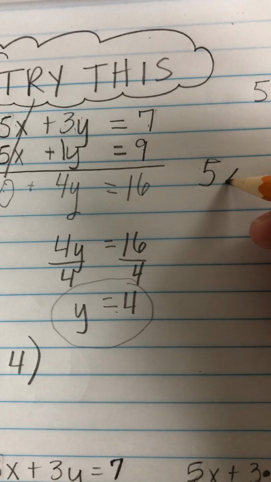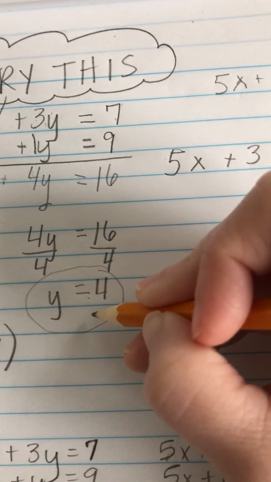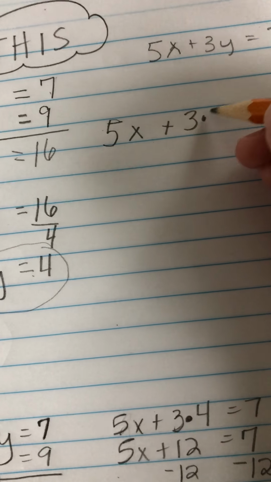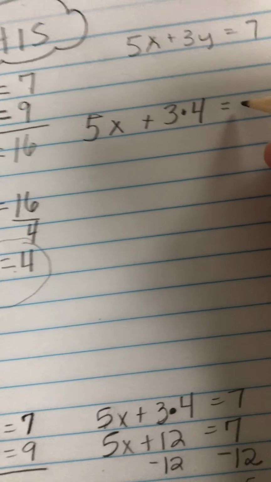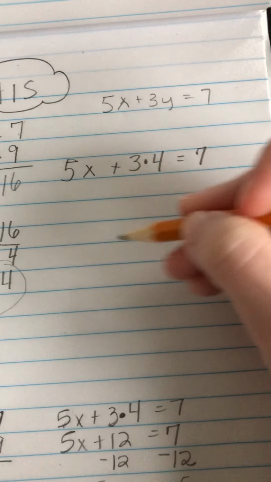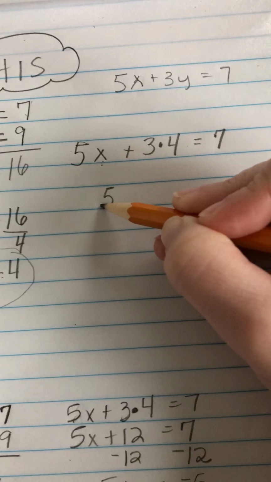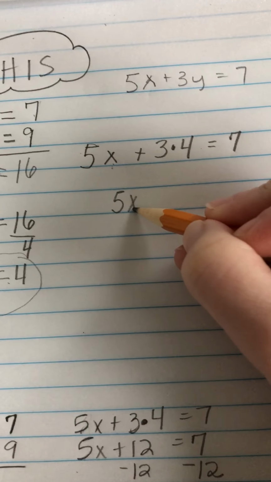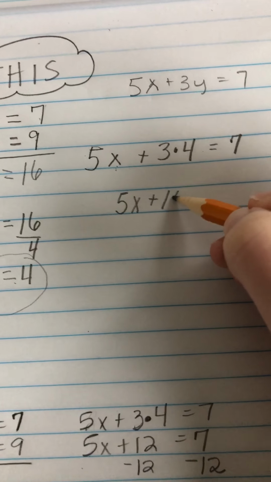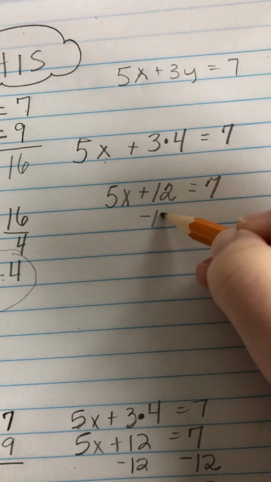So I'm going to plug this back in, 5x plus 3 times y. Well, we already know what y is. y is 4. So plug that in: 5x plus 3 times 4 equals 7. And then I'm going to solve this now for x, because I still have to find my x. That's the thing about these systems. No matter what, you're going to end up solving two equations. So 5x plus 12 equals 7. I'm just solving this now.